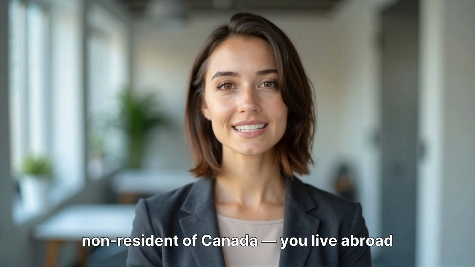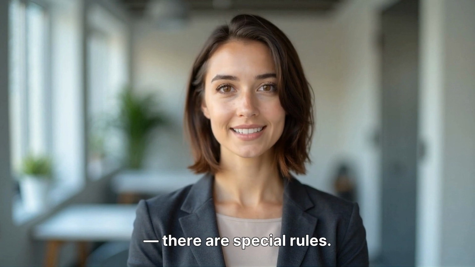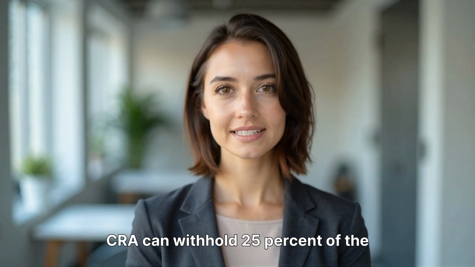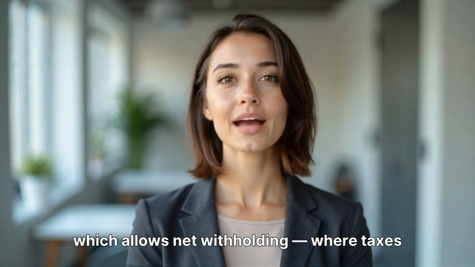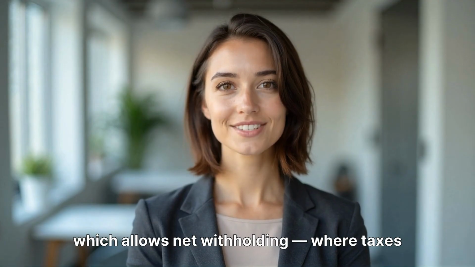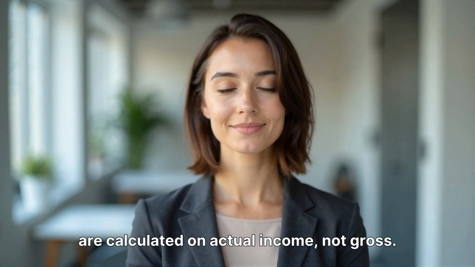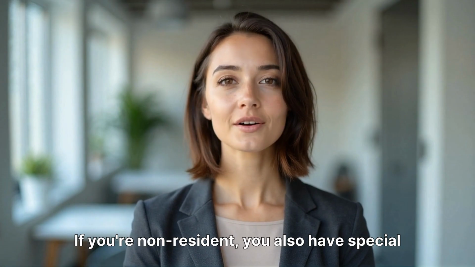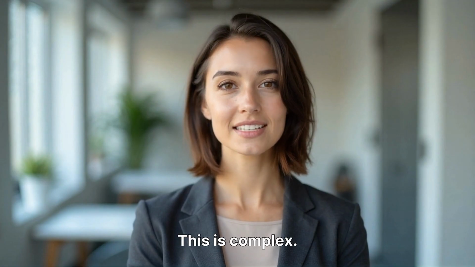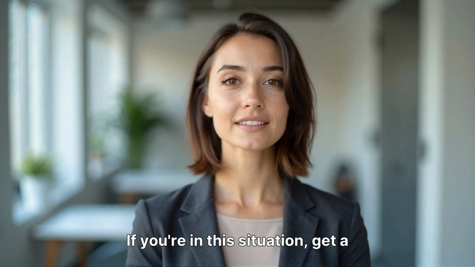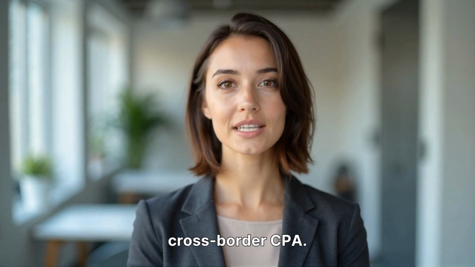One more important case. If you're a non-resident of Canada, you live abroad, there are special rules. CRA can withhold 25% of the gross rent unless you file Form NR6, which allows net withholding, where taxes are calculated on actual income, not gross. If you're non-resident, you also have special reporting rules and potentially Section 216 elections. This is complex. If you're in this situation, get a cross-border CPA.